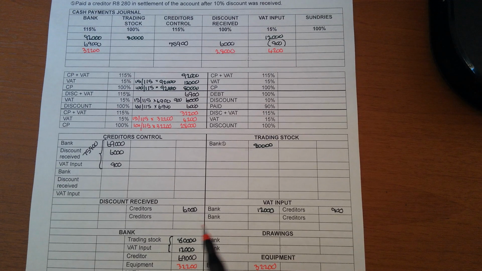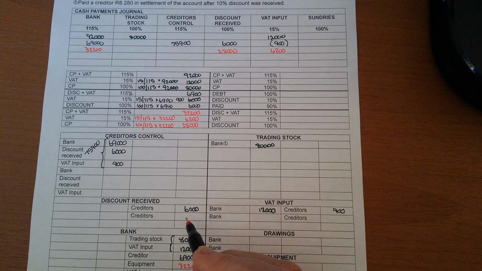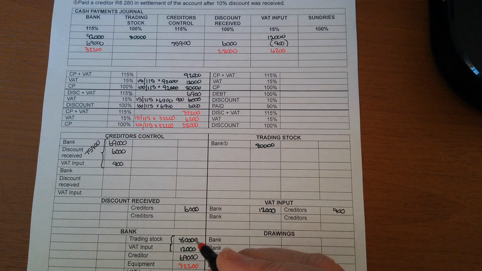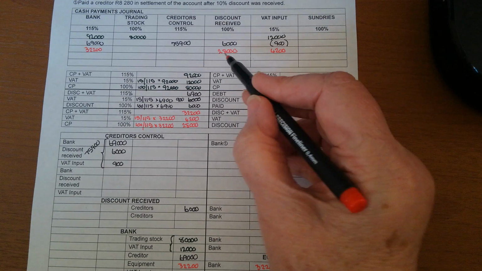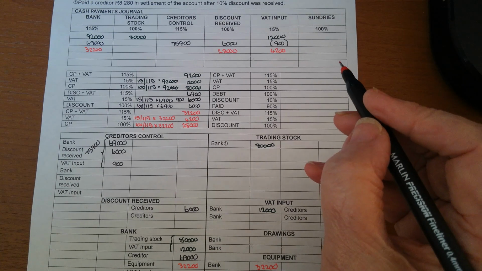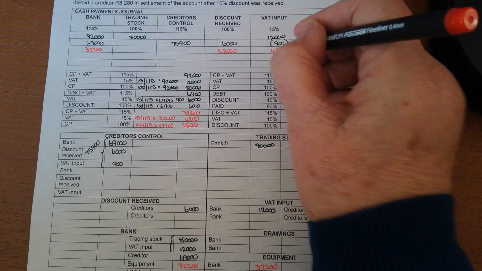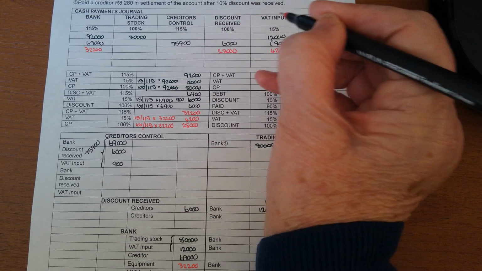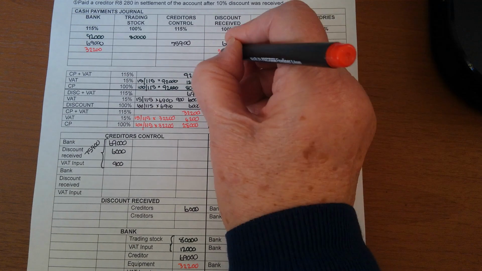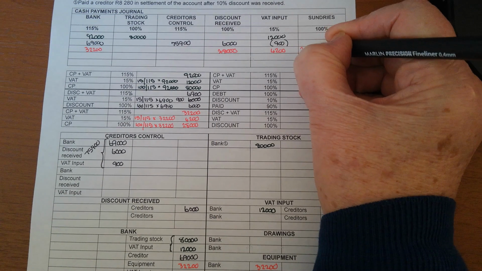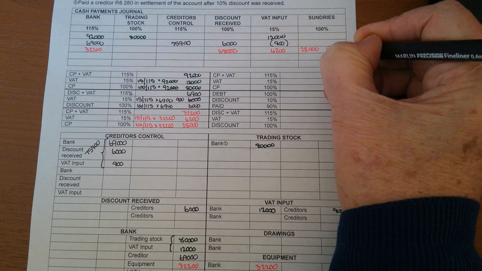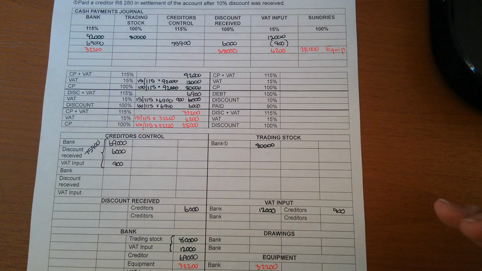Okay, so for discount received, we will credit with 4,200 because that is the discount that we receive on these goods. No, that's VAT, sorry, it's not discount. This 28,000 should be here because it's equipment that we purchase. So we will take that figure to my equipment account.